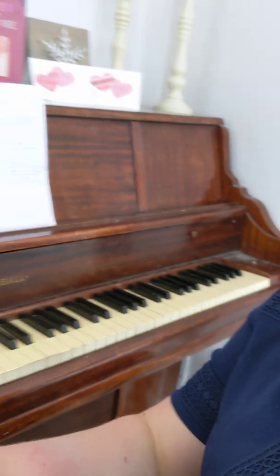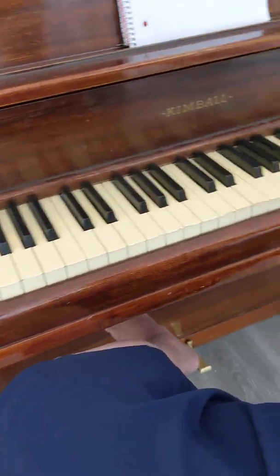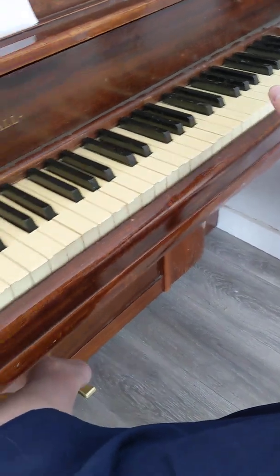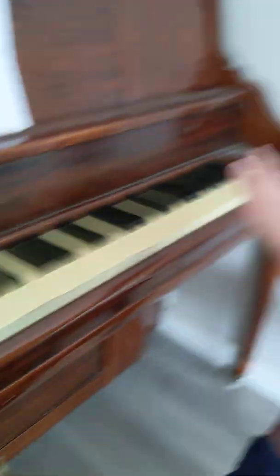Okie dokie, guys. We're going to get right into it. When you first look at a piano, it is a bit overwhelming. Everything, all the keys, they kind of look the same. They're just slightly different. At first, they do look very much the same. But we're going to work with that, so play around with it.